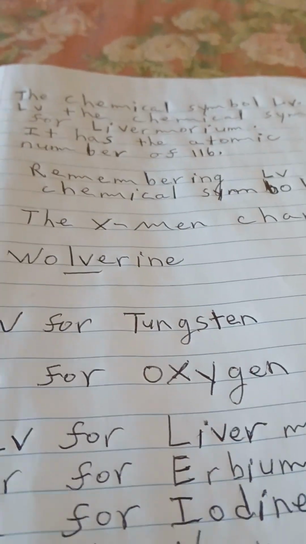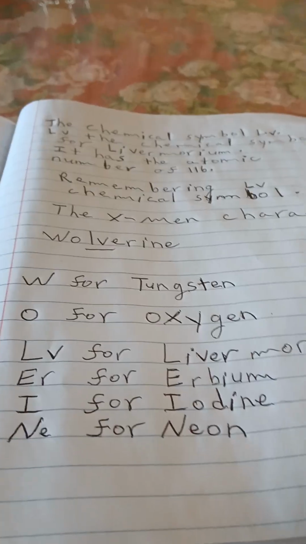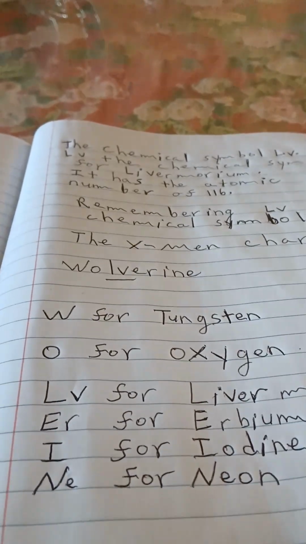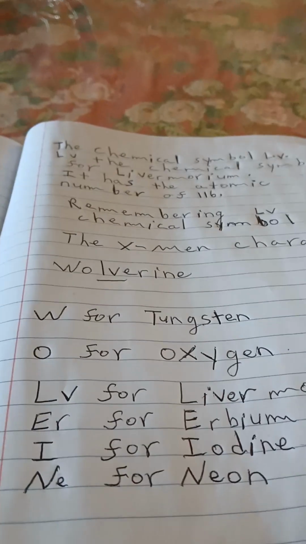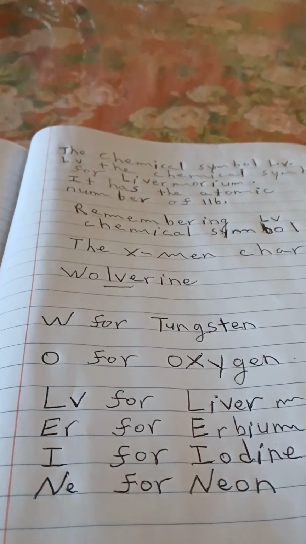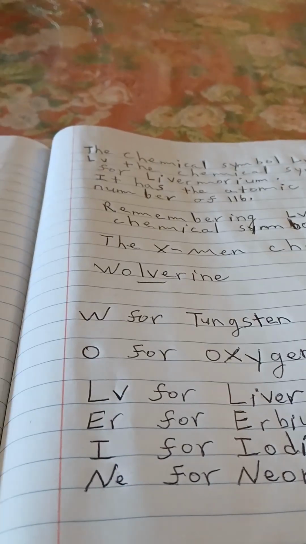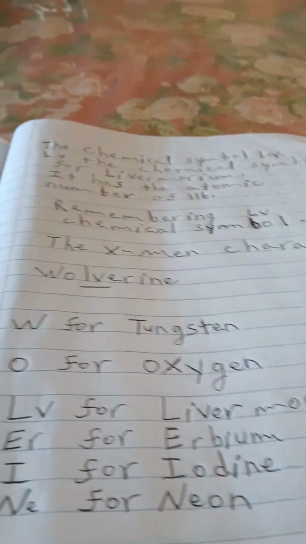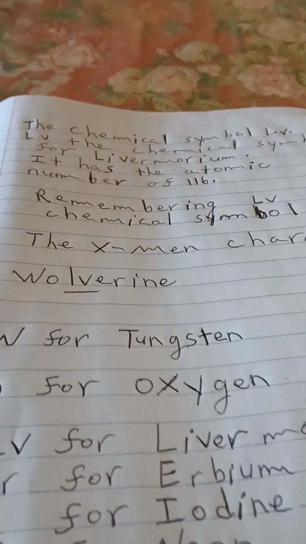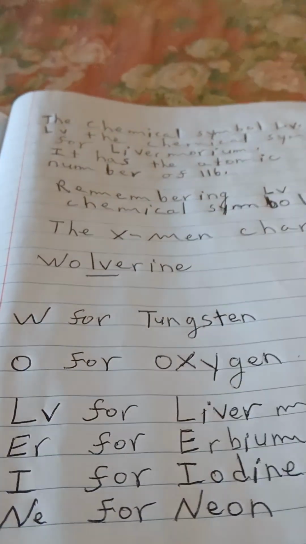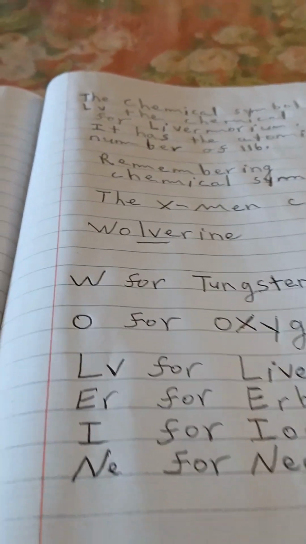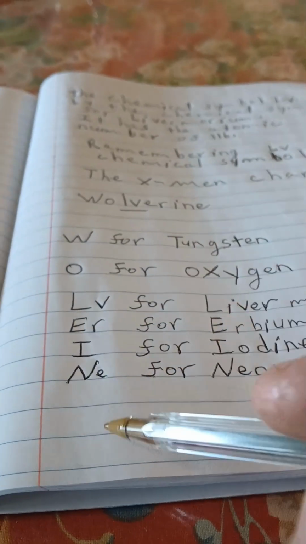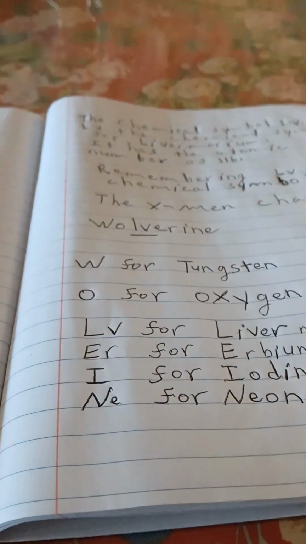The only reason why I'm using X-Men characters is because lots of people watch the movie and they can relate to the characters. They can relate to the chemical symbols that way. So I play around with chemical symbols to facilitate a way for people to remember them. You know what I'm saying? Take your time and memorize all this each and every day, and you'll get the hang of it.